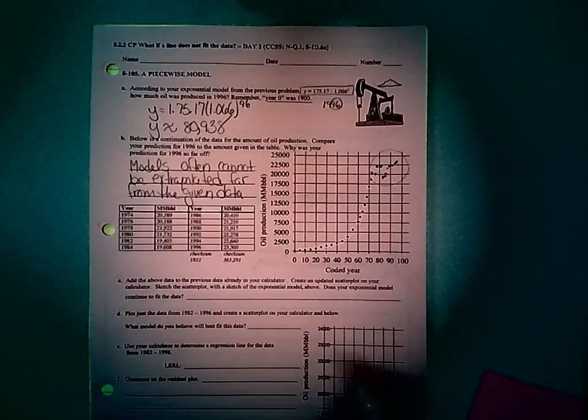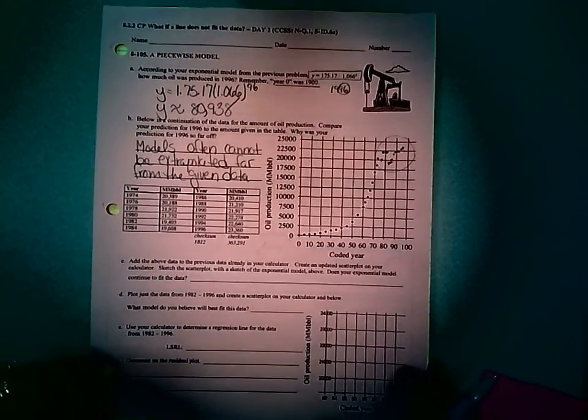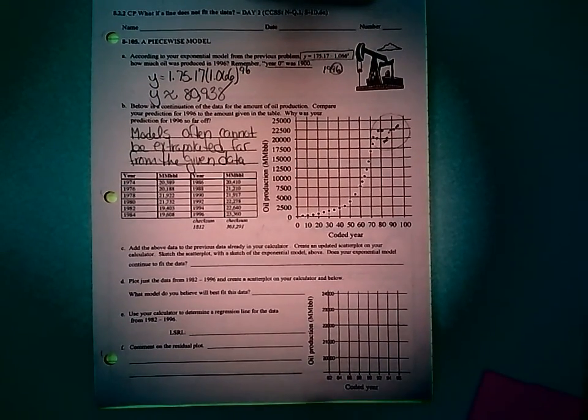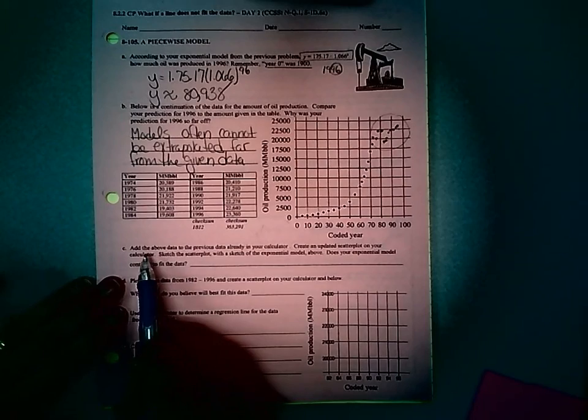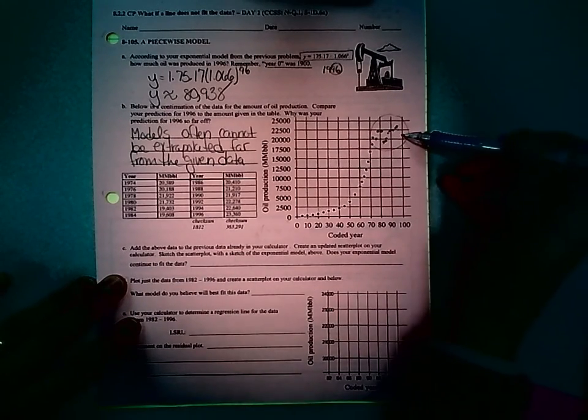Which makes sense because there's going to be other variables, right? We talked about all those other lurking variables, and those are going to come into play. So above, add the above data. So I've added it in there.